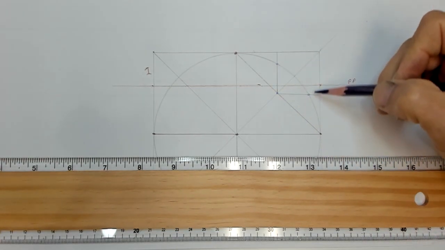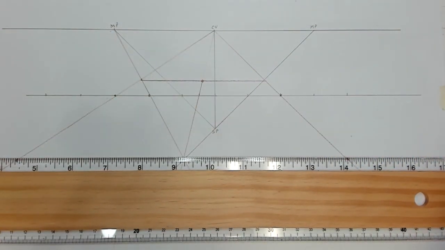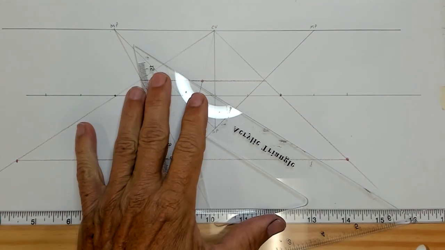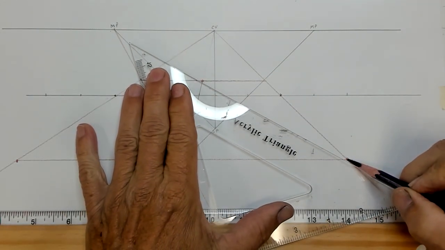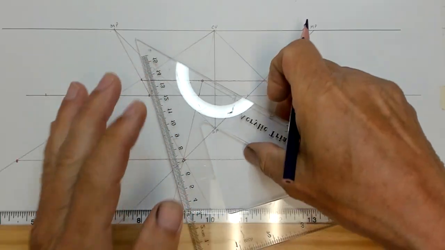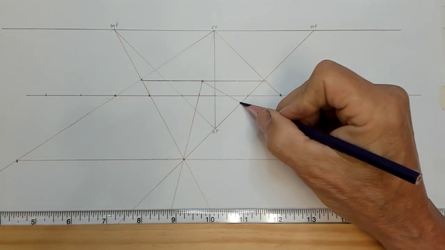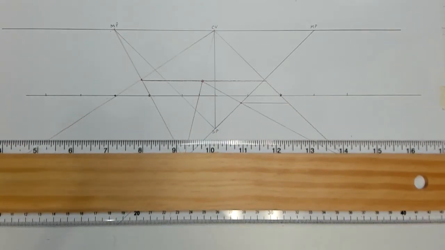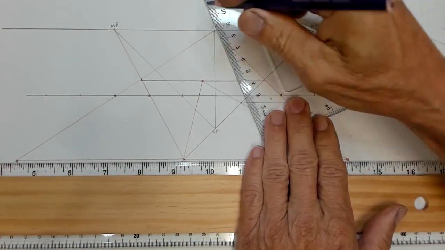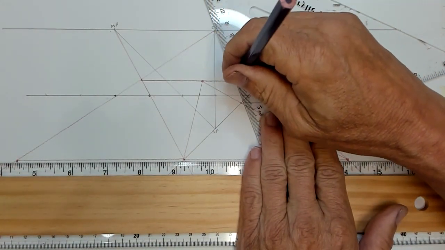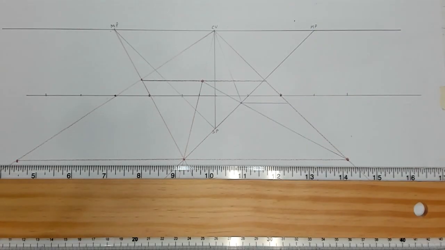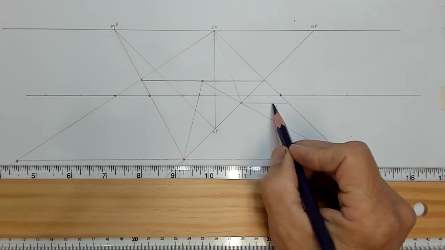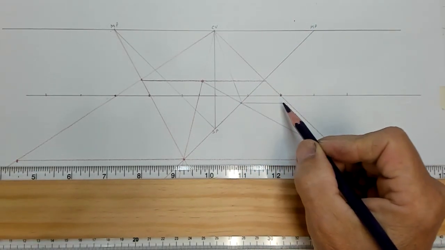So I'm going to do the same procedure on my perspective square. There's the middle. I draw a line straight across and a 1-point perspective line. Somewhere along this line and this line are points of that curve.